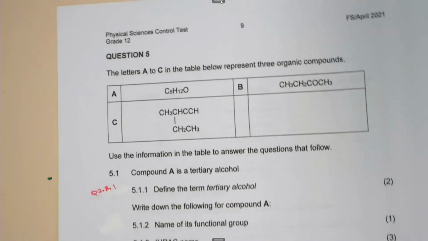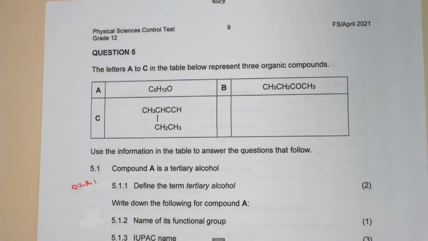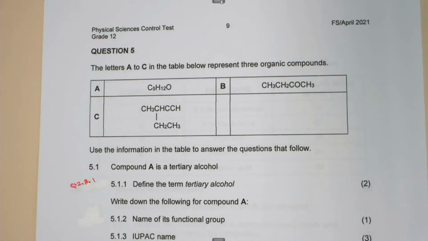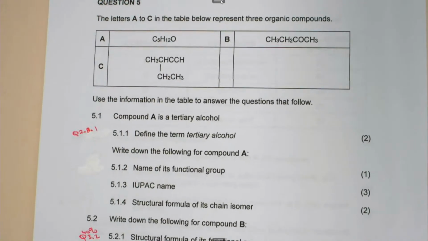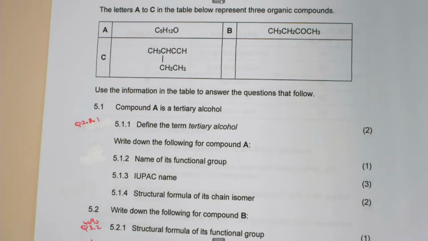And then, that is all for chemistry in the multiple choice questions. Now let's go to question 5. The letters A to C in the table below represent 3 organic compounds, and they are given there. Use the information in the table to answer the questions that follow. Compound A is a tertiary alcohol. 5.1.1, define the term tertiary alcohol.